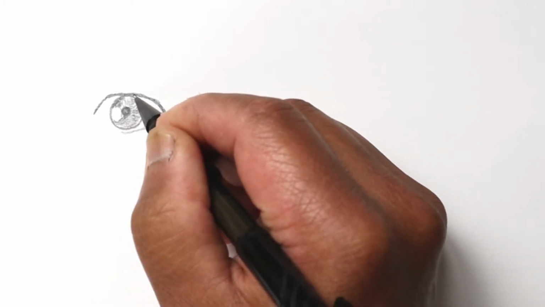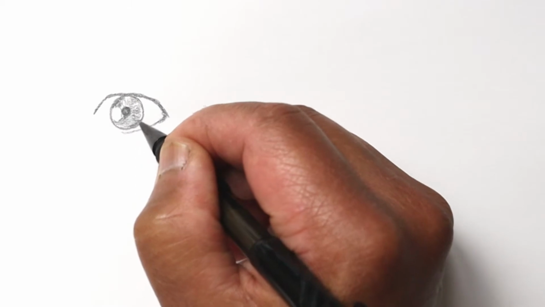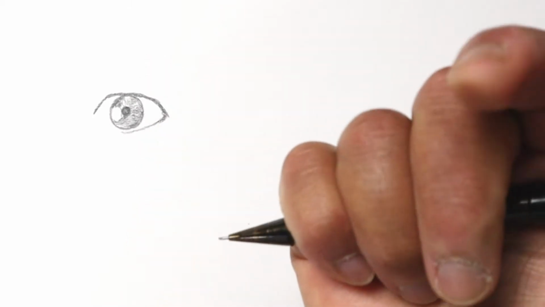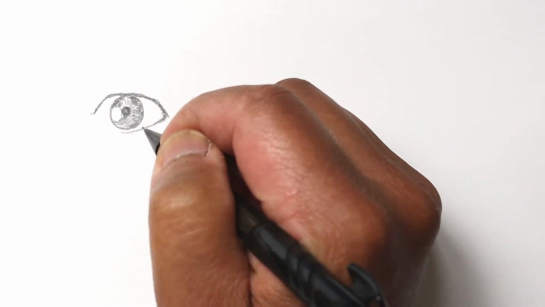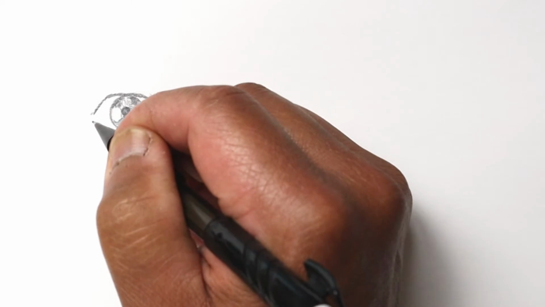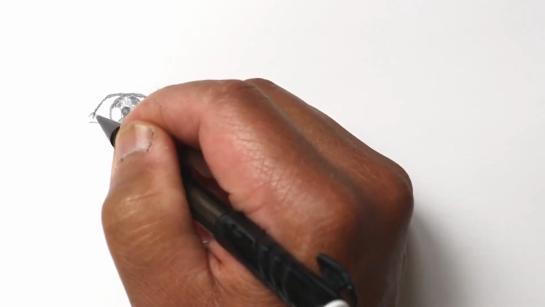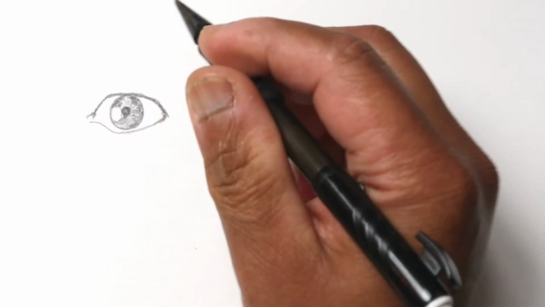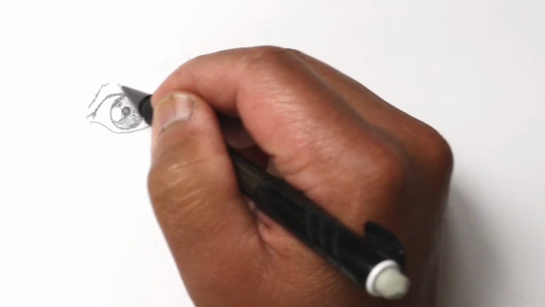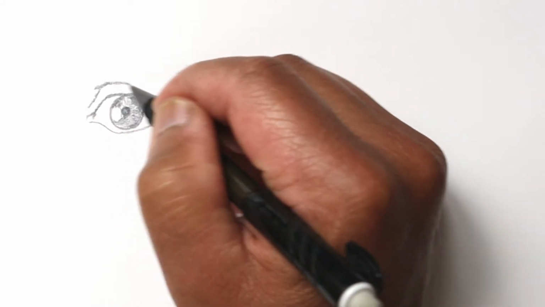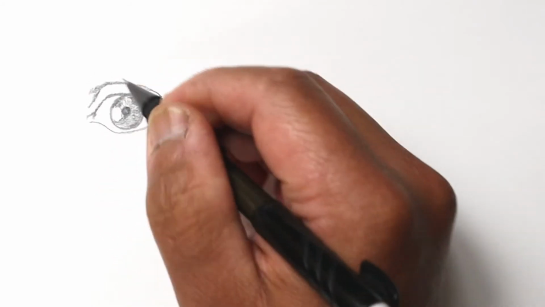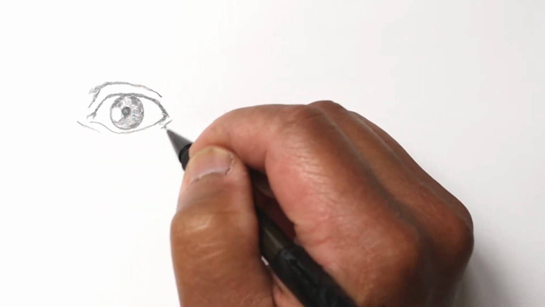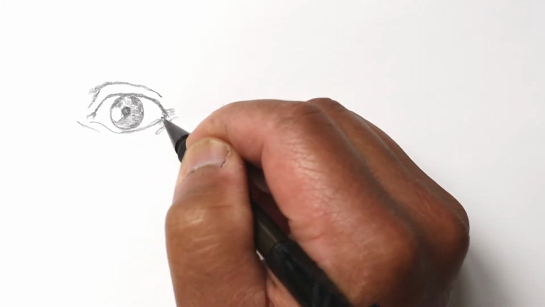So surprise, shock, sometimes you'll be able to see most of the iris. It'll be exposed. So let's continue the bottom part here and draw a line here for the lacrimal duct. Draw the upper lid, shade it a bit here, and that's pretty much it.